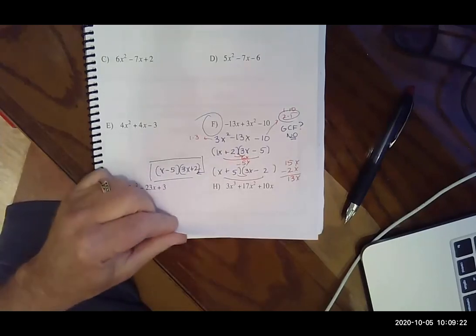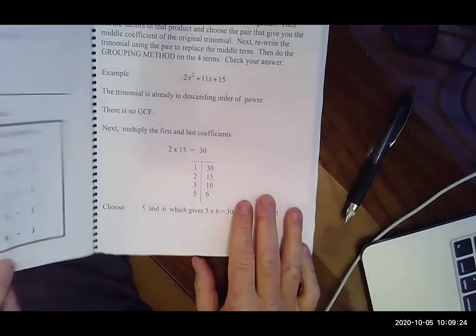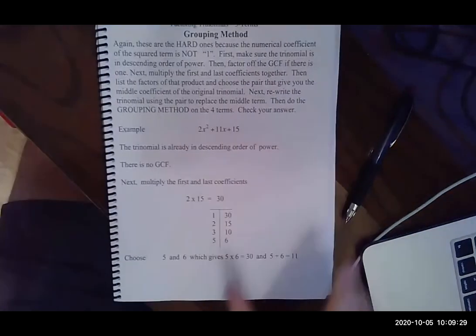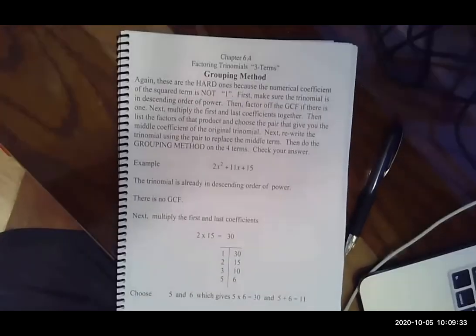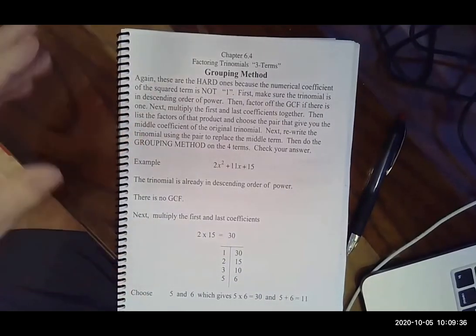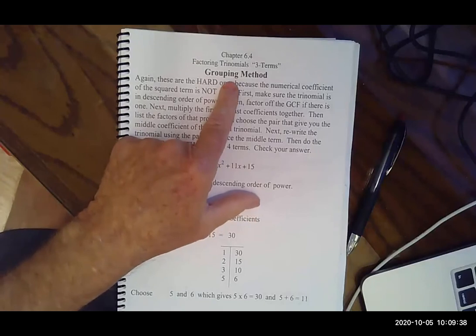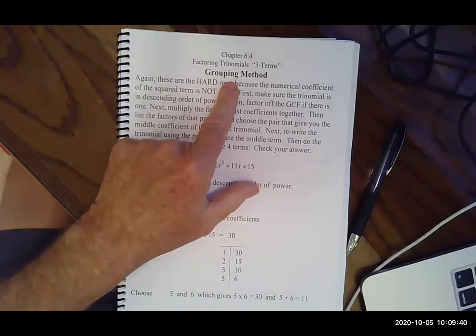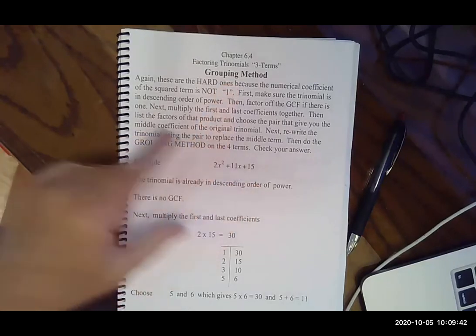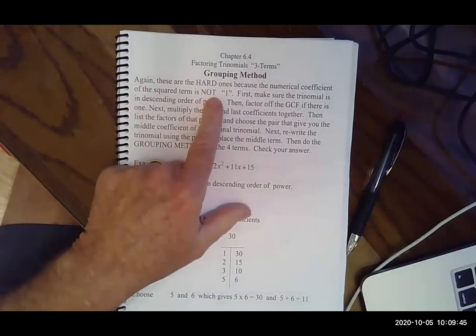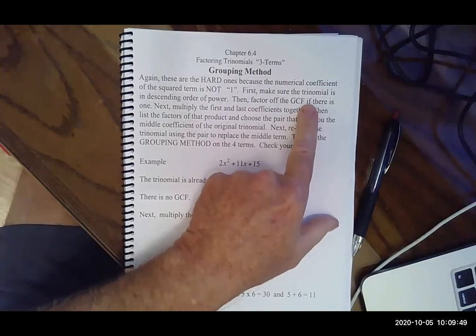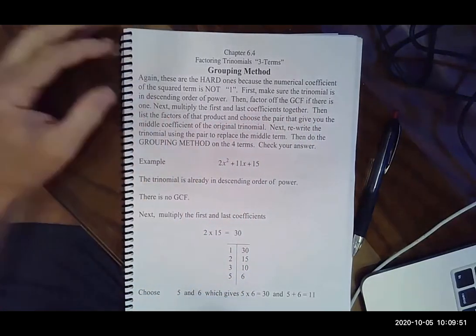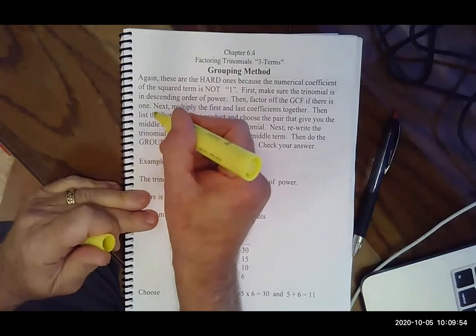Okay, now the other method might feel complicated at first. Once you start practicing with this method, I think most people like this method better. Call it the grouping method. A long time ago it was called the British method, which I have no idea why the British. These are the hard ones. Still same thing. Okay, factor off the GCF. Still want to do that first. All right, so here's where it starts being different, right here.